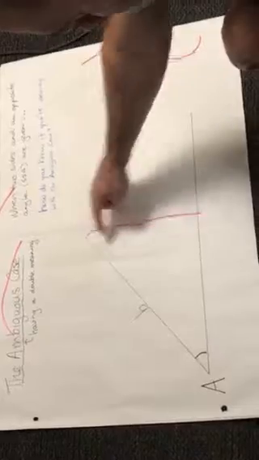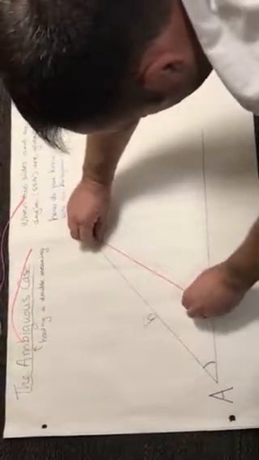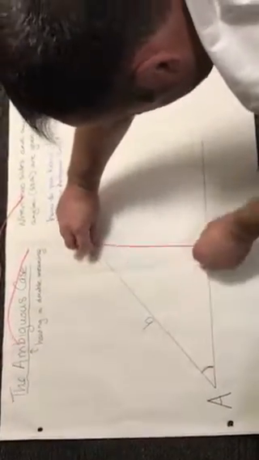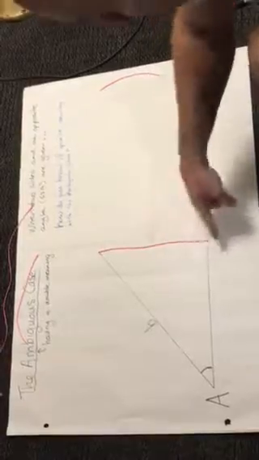It goes from the top to the bottom. If I swing it further, I can't create that obtuse triangle that we had in the first example. The only triangle I can create is this right triangle. So in other words, if side A represents the height of this triangle, there's only one single triangle that I can draw.